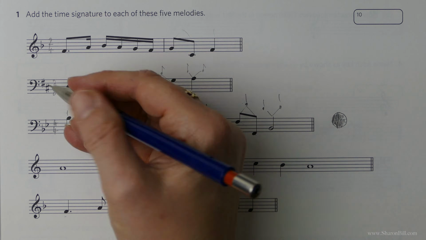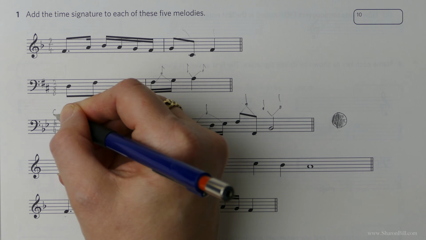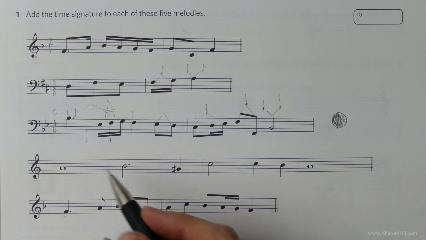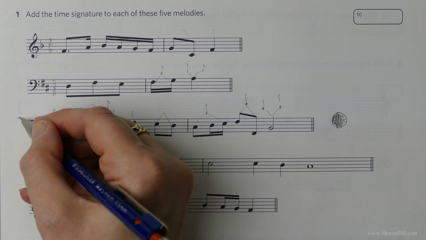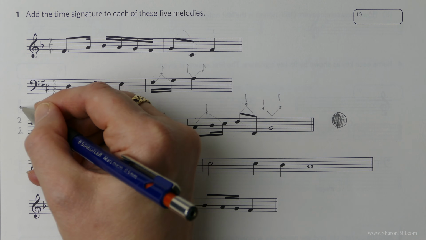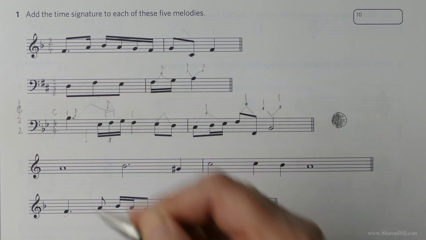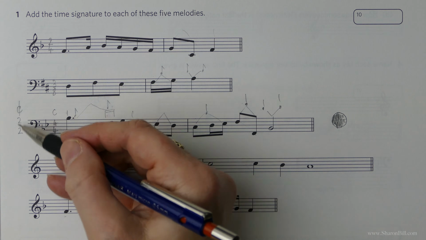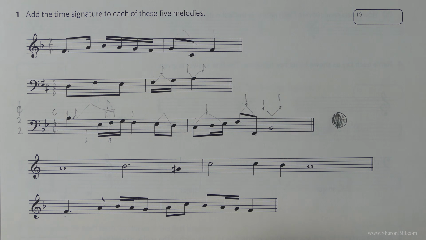So we've got 4/4. You could put common time. Alternatively, 2/2 with the à la brève, the split common time, could also work. So any one of those will be accepted as a correct answer. Now let's look at the next one.